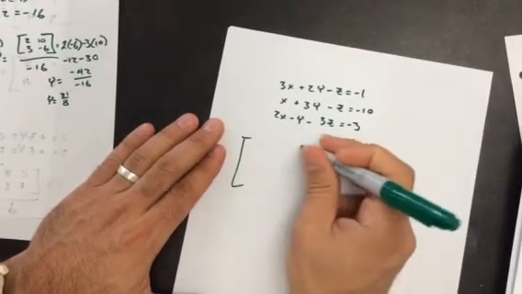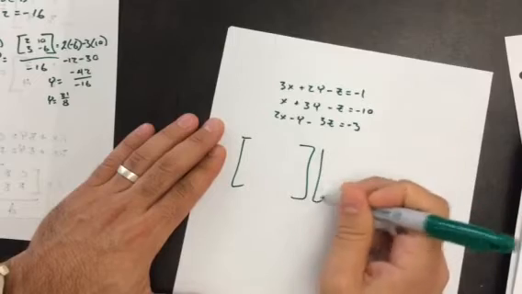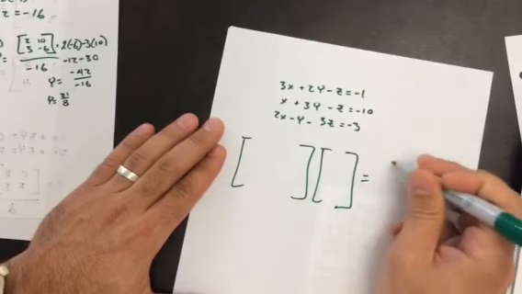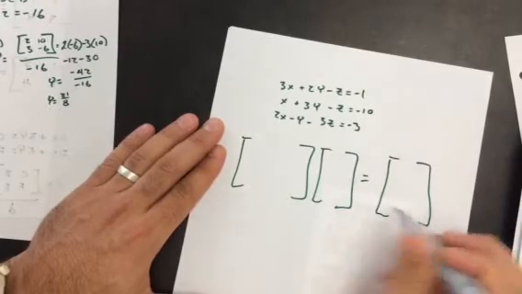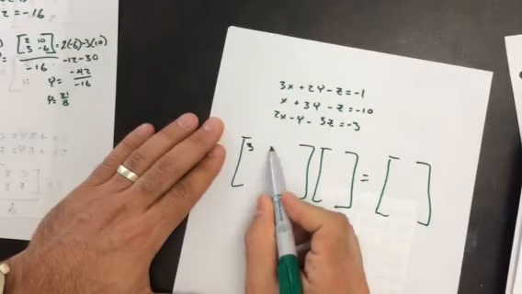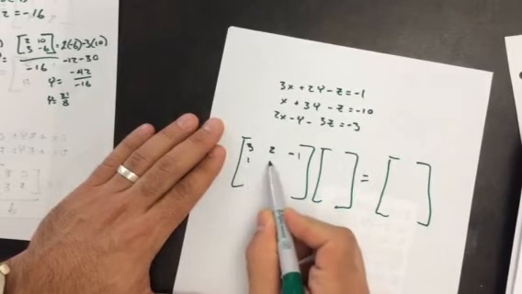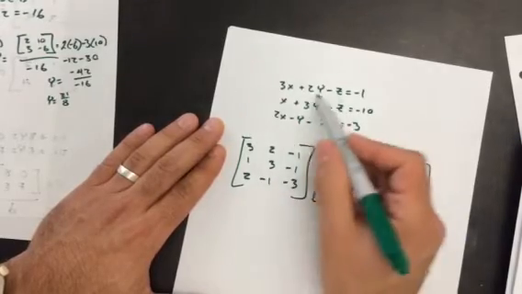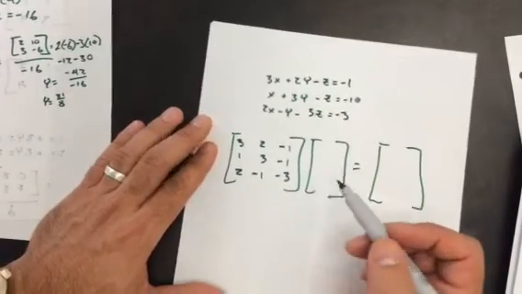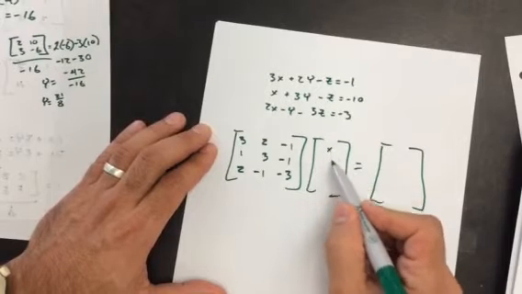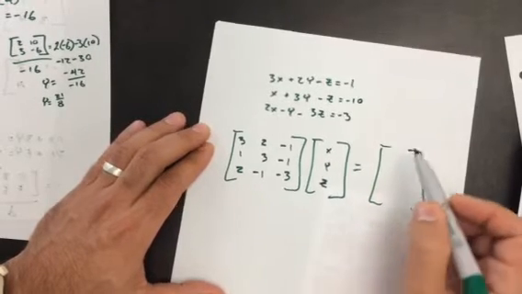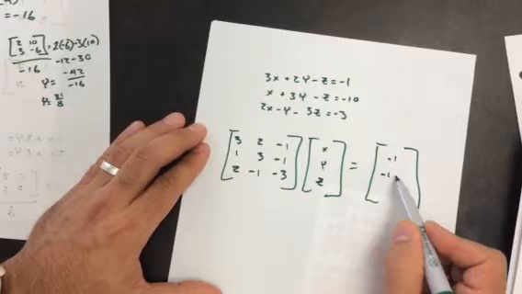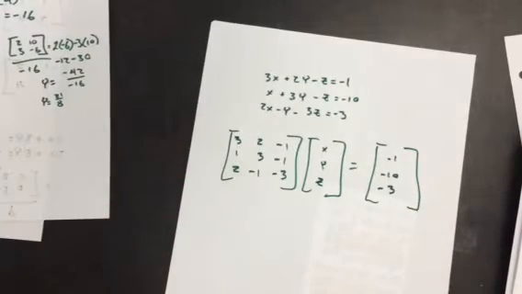I'm going to write out my matrix equation. The numbers go in here, so it's going to be 3, 2, -1, 1, 3, -1, 2, -1, -3, which I'm just getting from the coefficients. Then this is going to be x, y, z, and this is going to be -1, -10, -3.